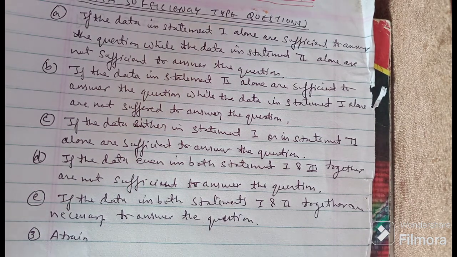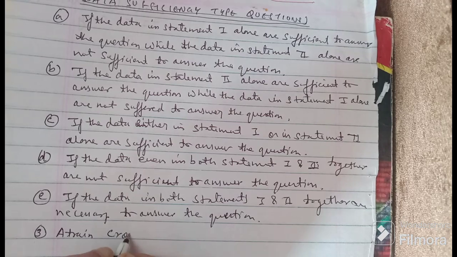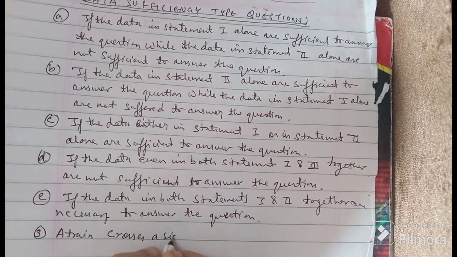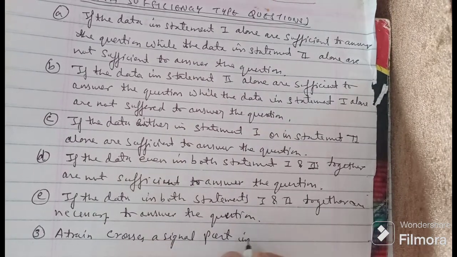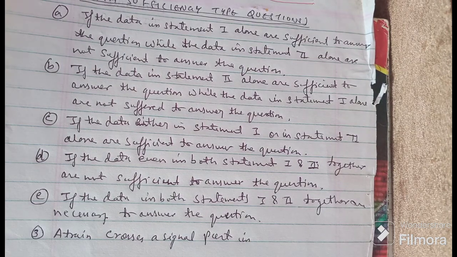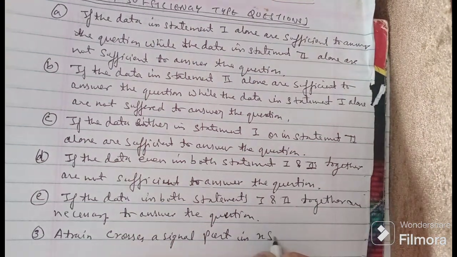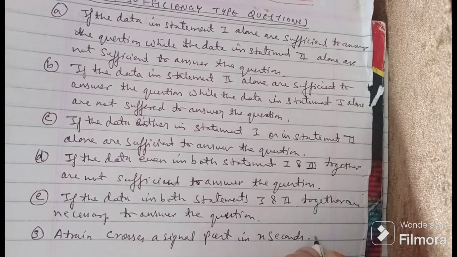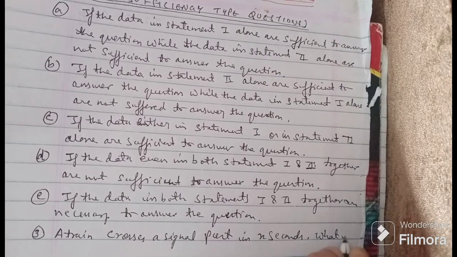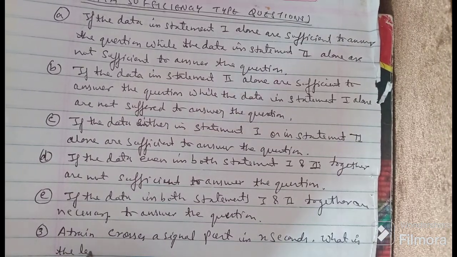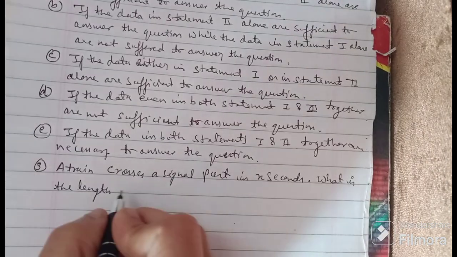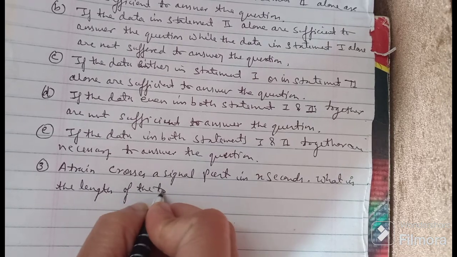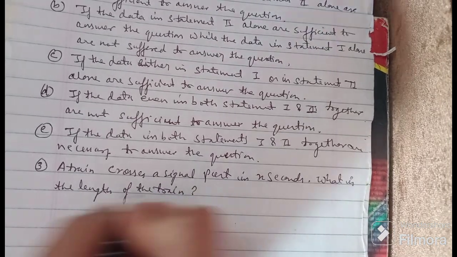A train crosses a signal post in x seconds. What is the length of the train?